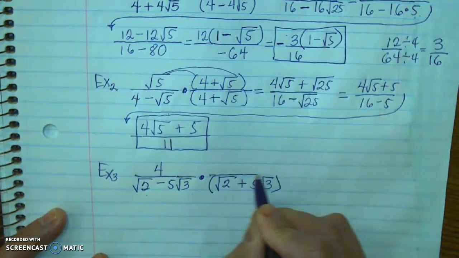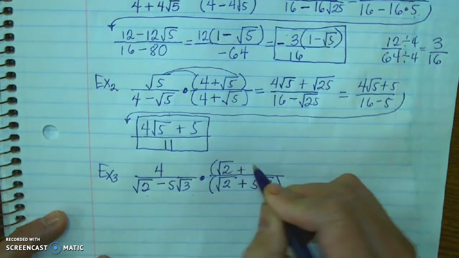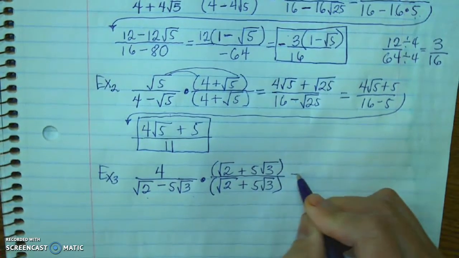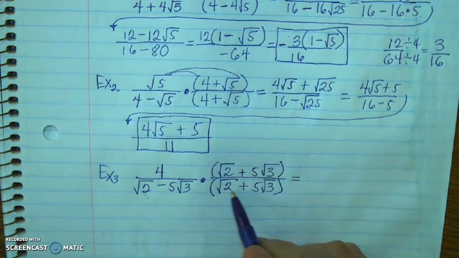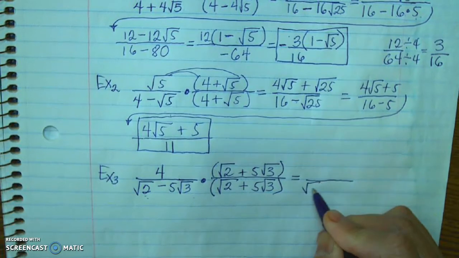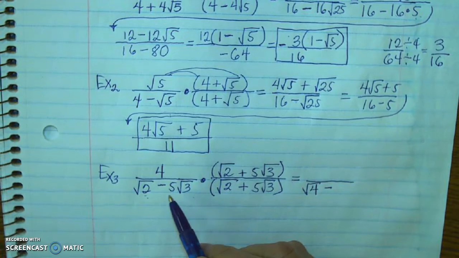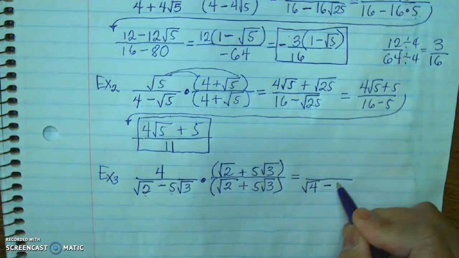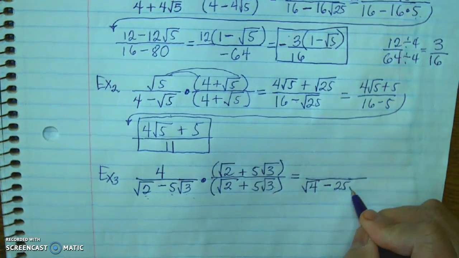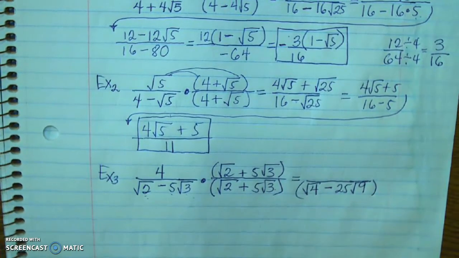Whatever you do below, you do on top. And you're going to square the first term, so square root of 2 times square root of 2 is going to be square root of 4. Signs are opposite, so minus. Square the 5, so that's going to be a 25. Square the square root of 3, that's going to be square root of 9. I would close it in parentheses just to be safe.